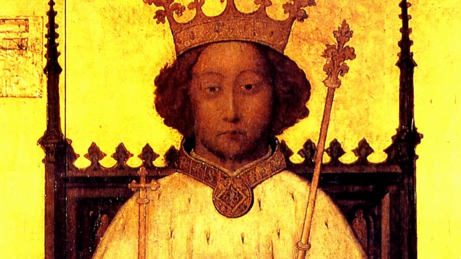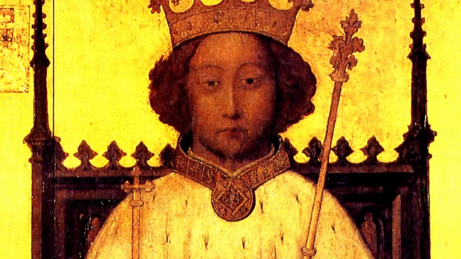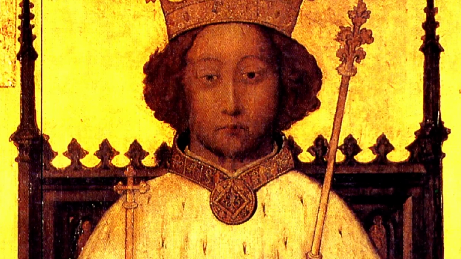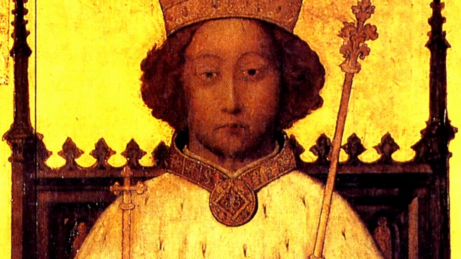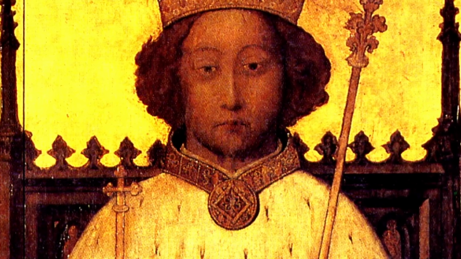Despite showing promise early on in his reign, Richard II took after his great-grandfather, Edward II, much more than his father and grandfather, as he was a weak, tyrannical, and cruel king, who eventually alienated his nobles to the very point of rebellion.